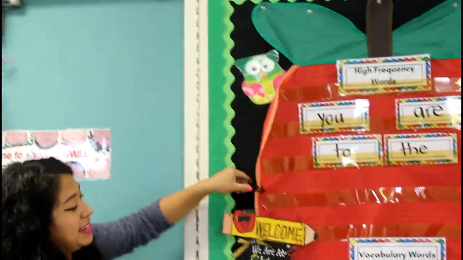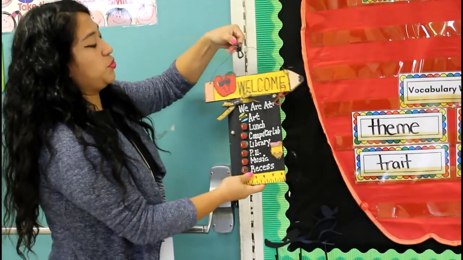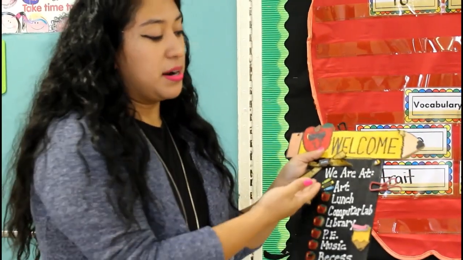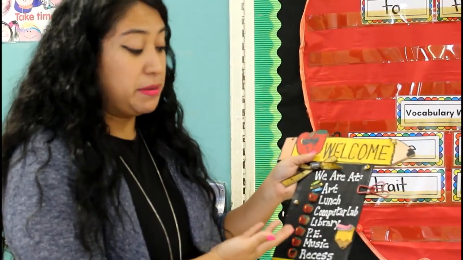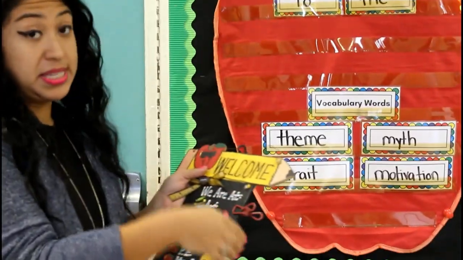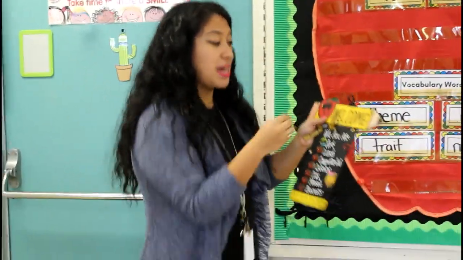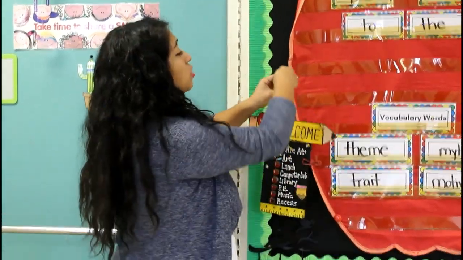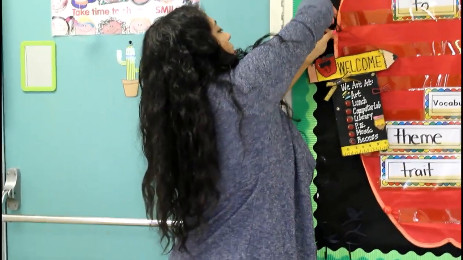This little sign is supposed to go outside of my classroom, and it has a little clip here. When we are at art, lunch, computer lab, library, PE, music, or recess, which we do in the back, I will put this outside, and I have a student, that's their job, who will go outside and say, hey, it's art time, wherever we are. So if someone does come looking for us, they'll know where we are.